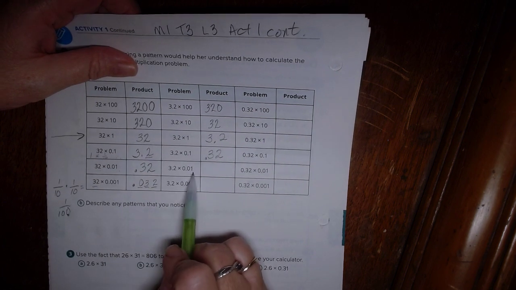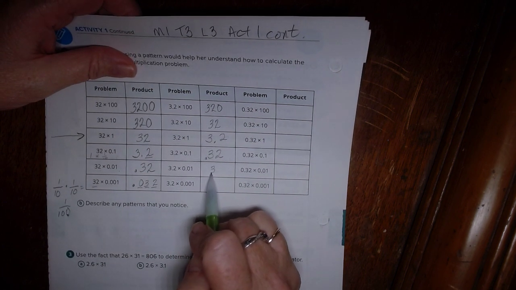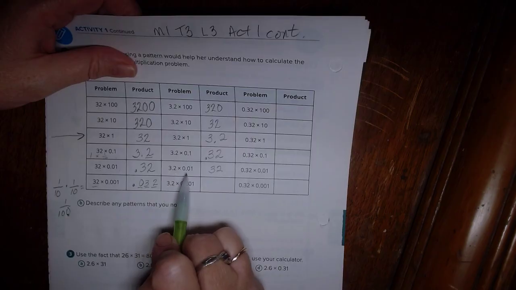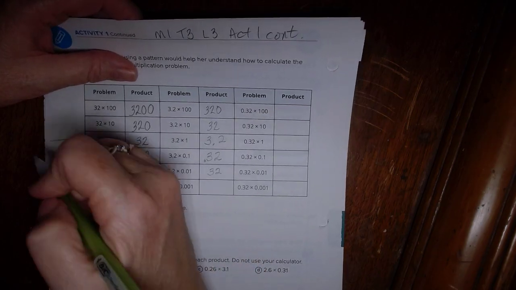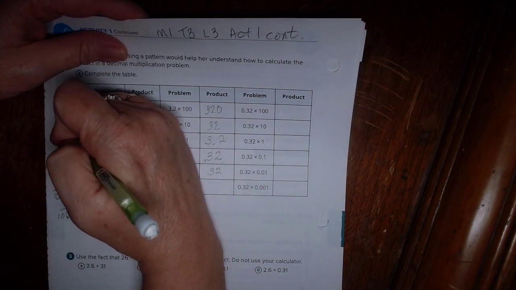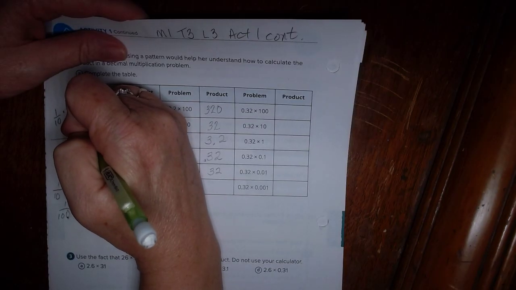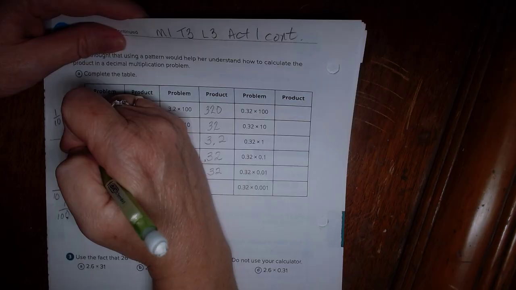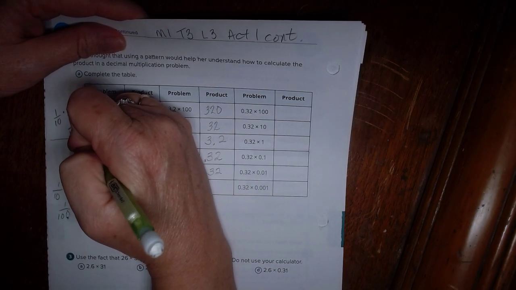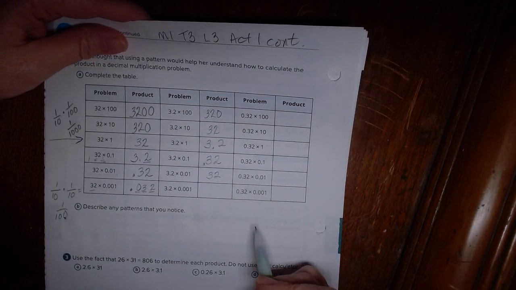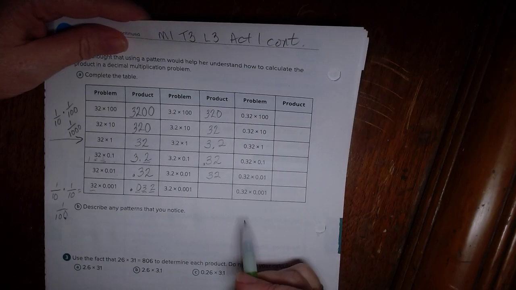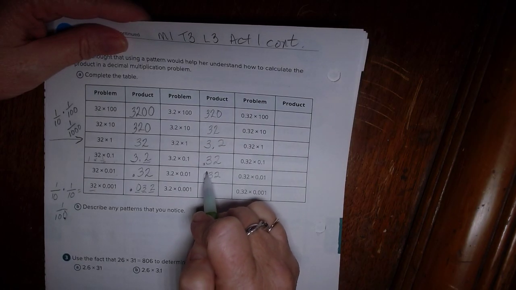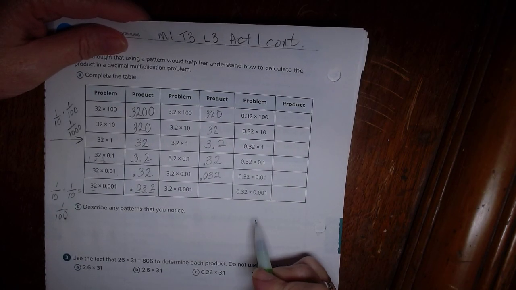For the next one, we still have the 32 and the 1. But now we have tenths times hundredths. And I'll put that right here. 1/10 times 1/100 equals 1/1000th. So we know that there's going to be 3 digits after the decimal point for the thousandths place.